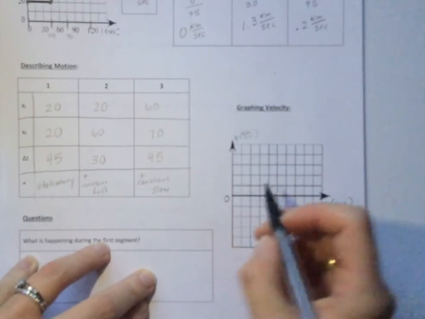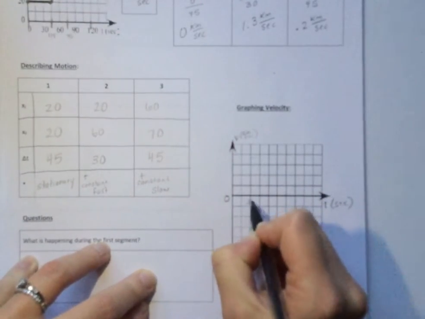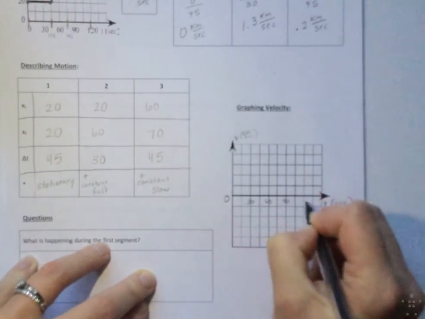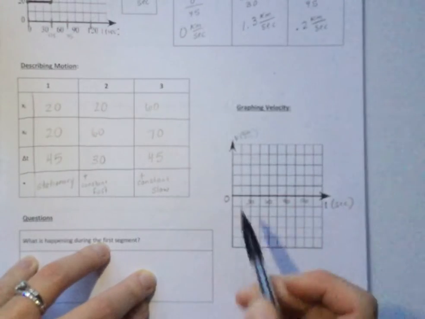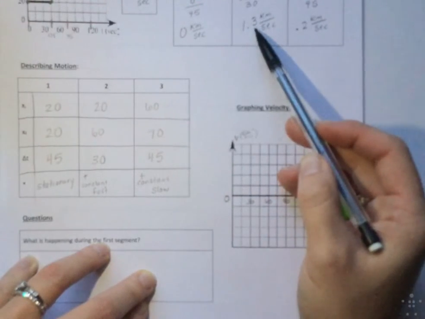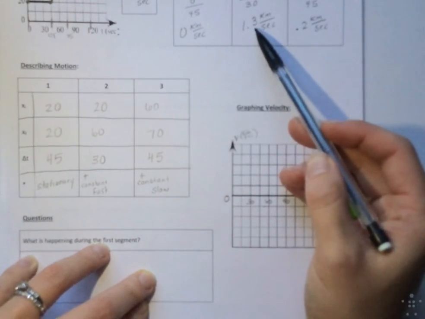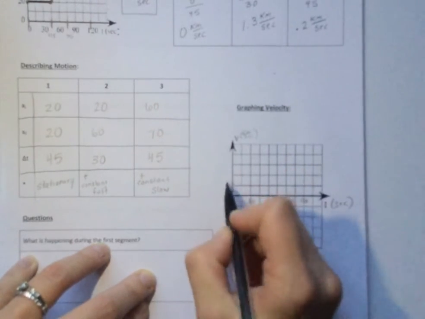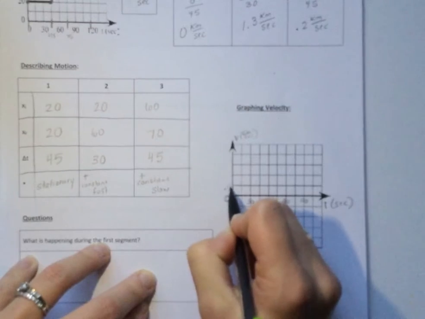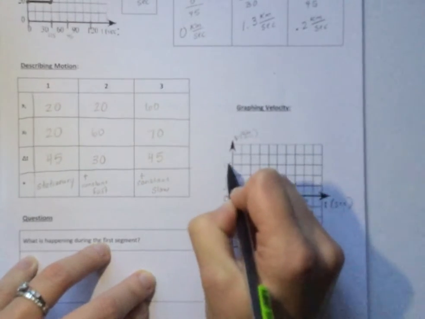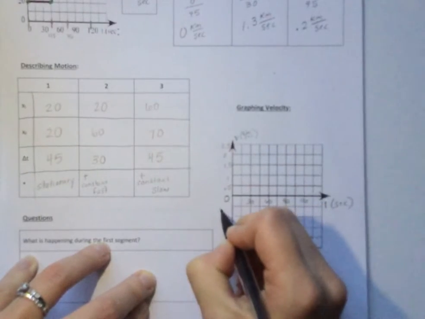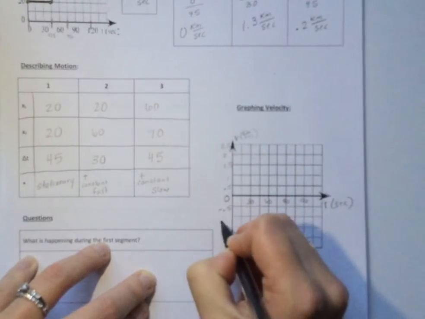So skip one line, 30, 60, 90, 120. And I only have to go up to about 1.3. So I would maybe go by 0.5s. So 0.5, 1, 1.5, so on. And then, of course, you got to do your negative side.